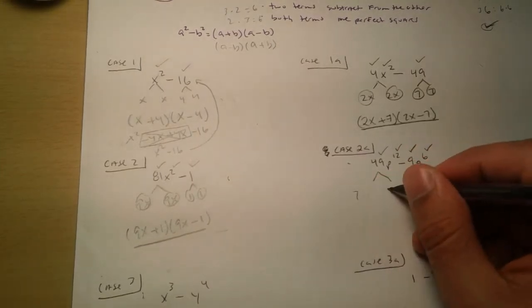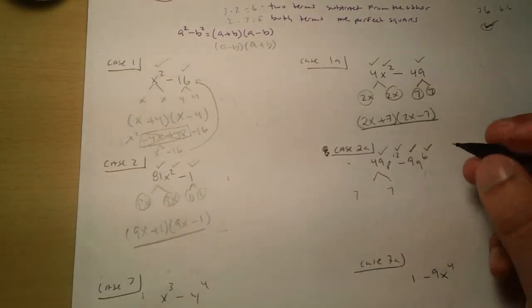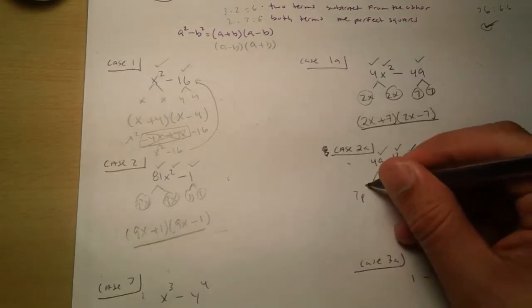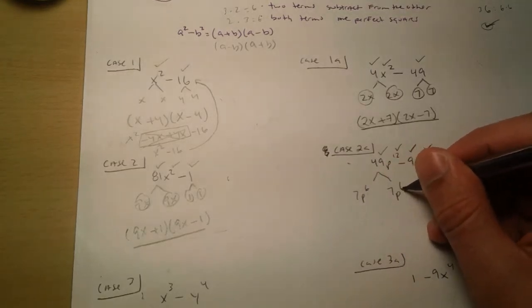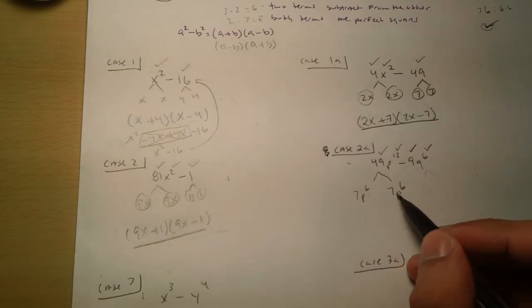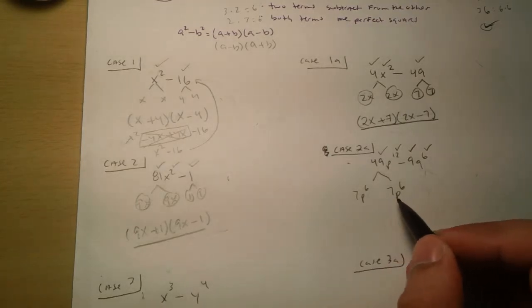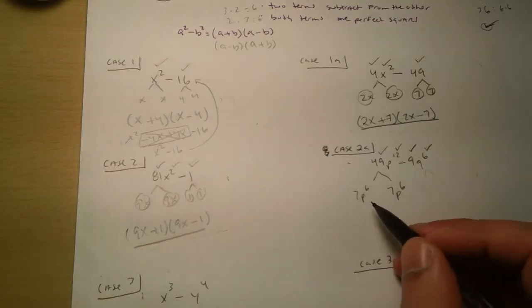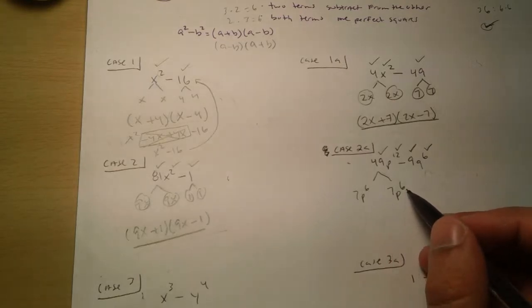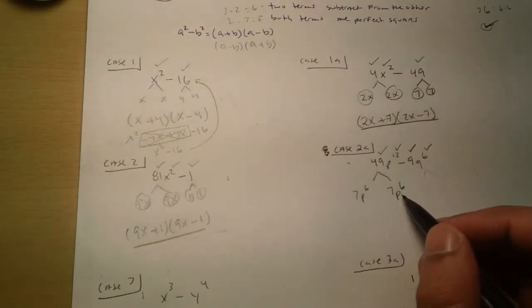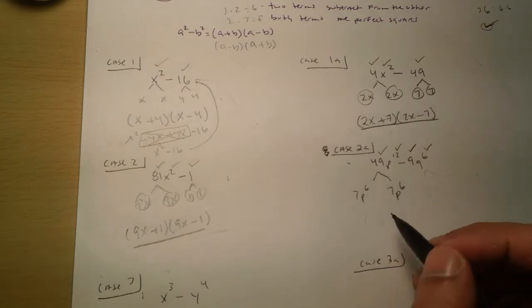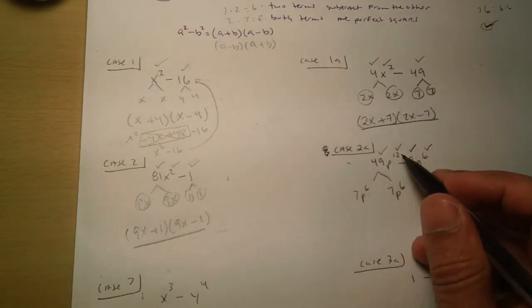So let's try and split them up. So we have 7 and 7. 7 times 7 gives you 49. P to the power of 6 and p to the power of 6. Now try to remember that we're using properties of exponents here whenever we're multiplying, because p to the power of 6 times p to the power of 6, same base, you just need to add the exponents. So 6 plus 6 will give you 12.